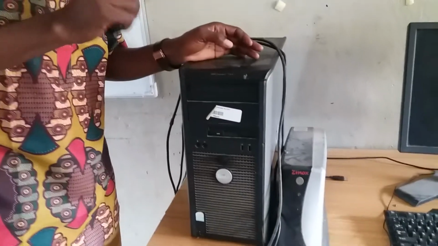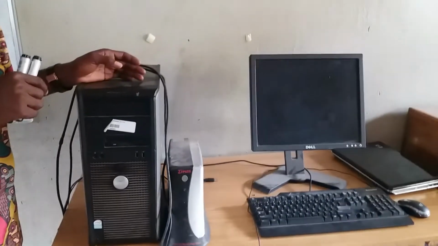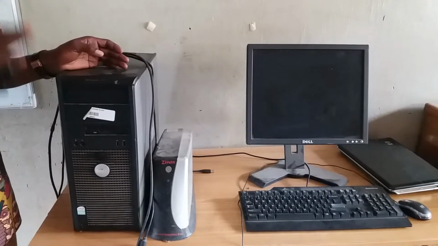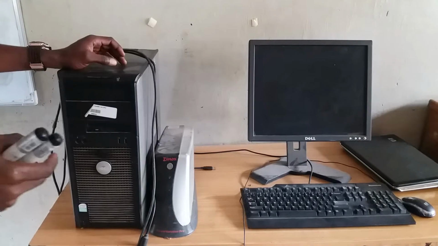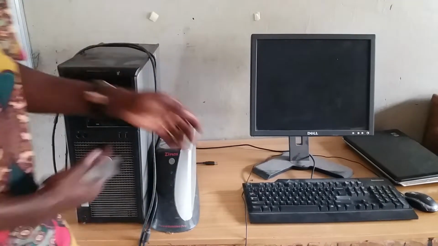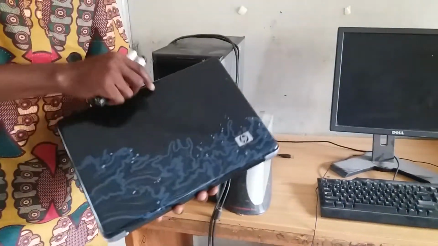Remember, what you use in connecting the computer parts together is cable. I hope you understand. What we use in connecting them together is cable. Even though this is a desktop computer, all right? It's a desktop computer. It's talking about a laptop. A laptop does not need as much cable as this, although it also needs a cable.